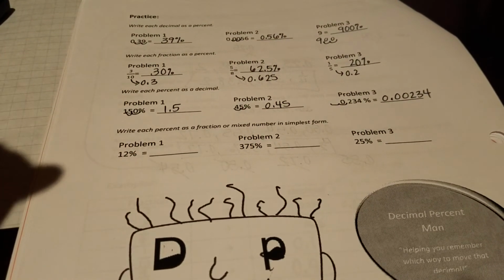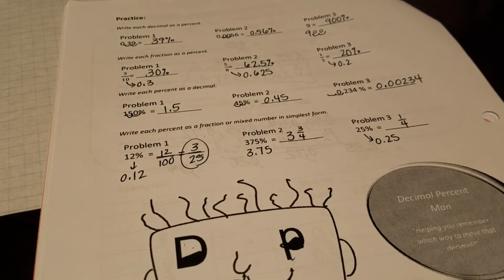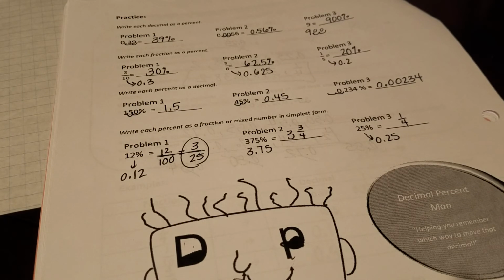Do the last row and go ahead and check your answers. Again, for most of these, I change them into decimals first and then put them into fraction form. That's the end of the lesson.